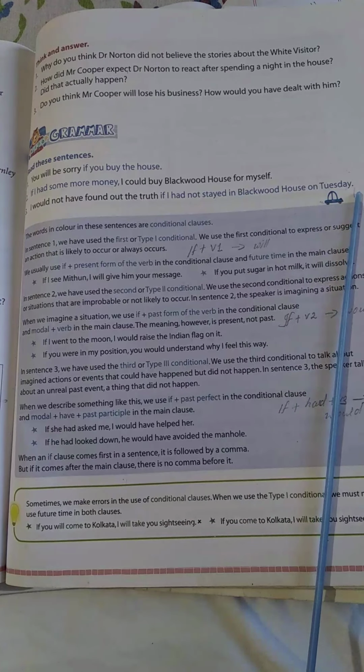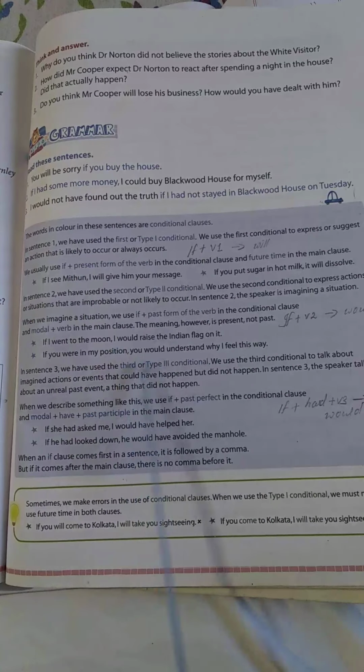Would, right? Would not have. And this is also past. I had not stayed. Had plus past participle. If I had not stayed in Blackwood house on Tuesday. So these are all conditional clauses. Fine. So this you have to also see.